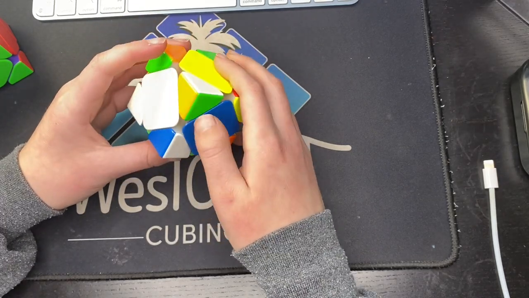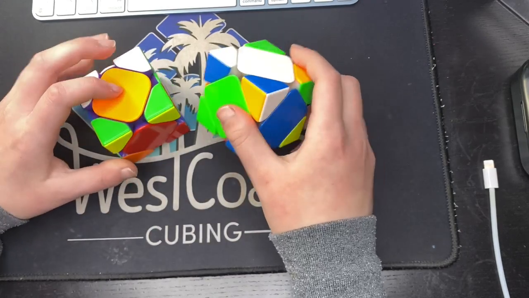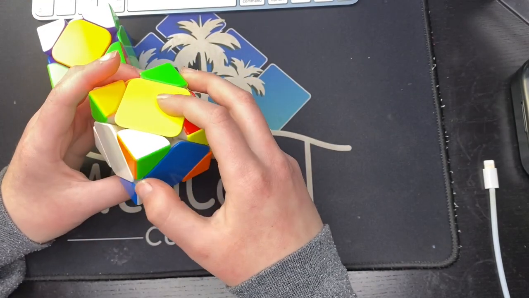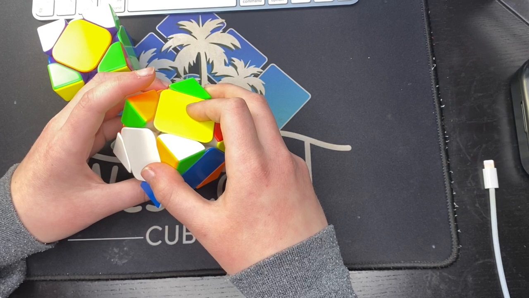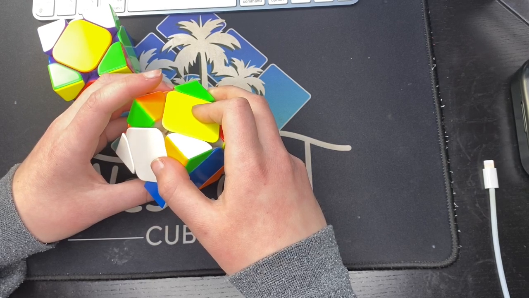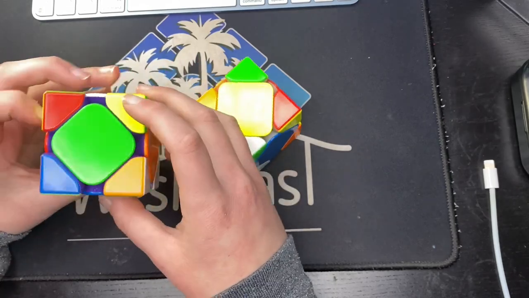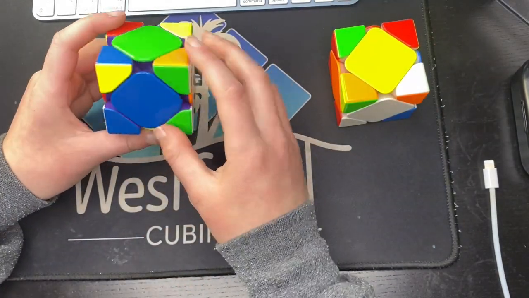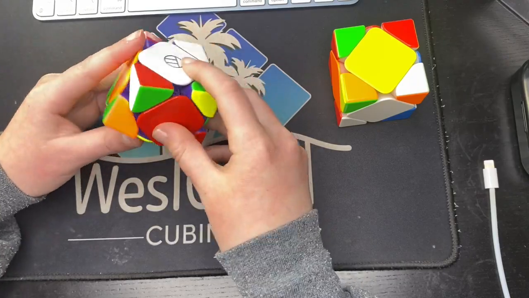So, yeah, okay. So I'm gonna insert this corner to here like that, and then insert this corner to here, and then insert this corner to here.